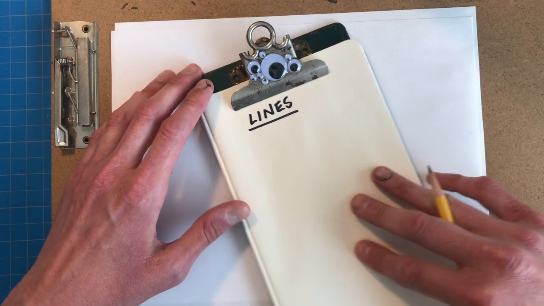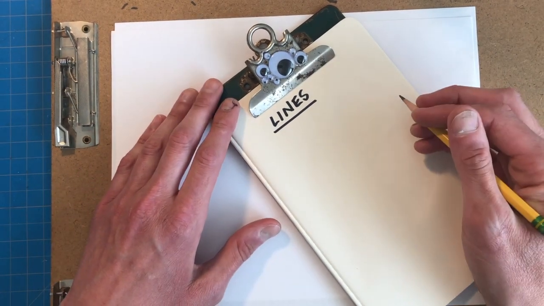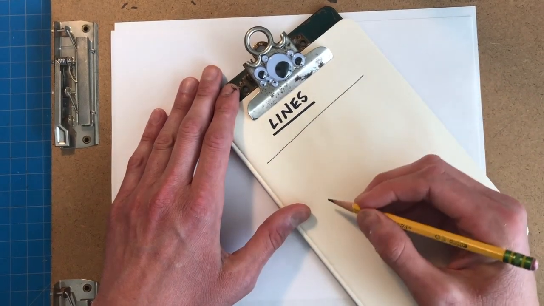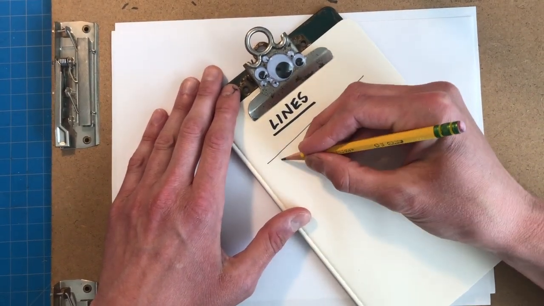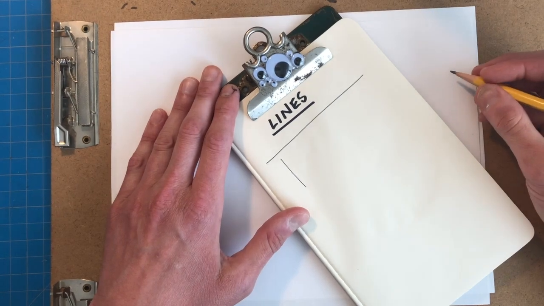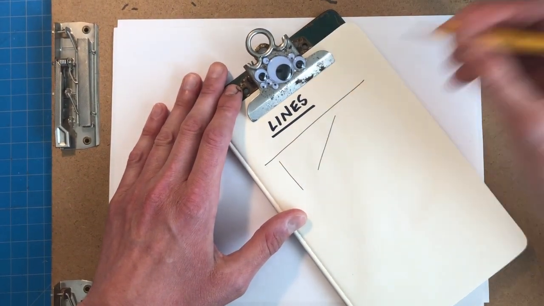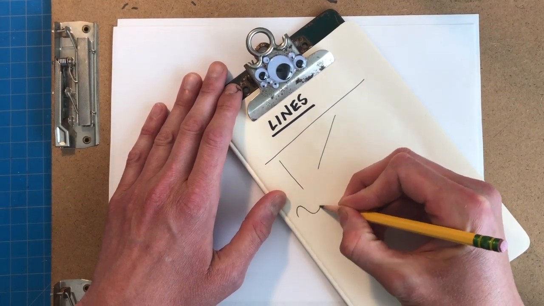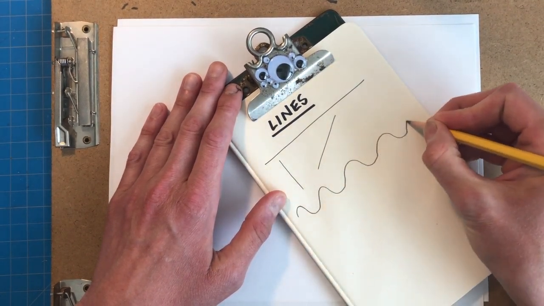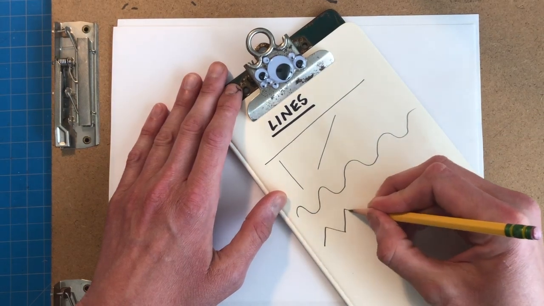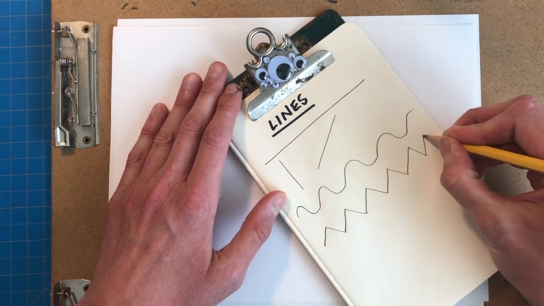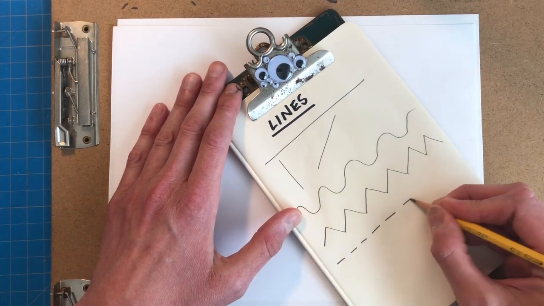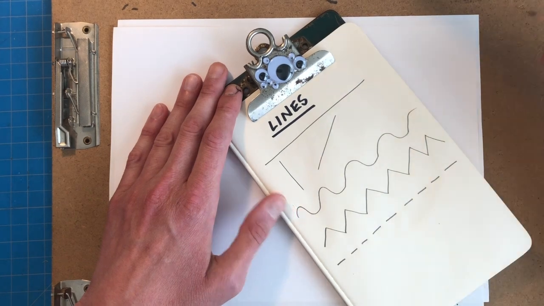And to review, there's some simple lines that you can make, and one is a straight line that's horizontal. You can make a straight line that's vertical. You can make a straight line that is also diagonal. Along with those three, you can make a wavy line. You can make a zigzag line. Or you can make a broken line as well. And we use all these different lines for different things.